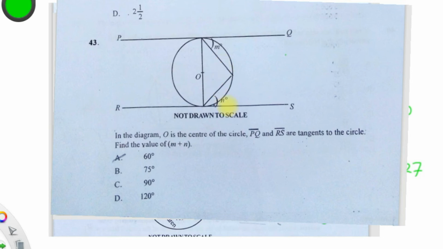Before you find that, we have to identify the theorems that are present here, and then apply them. So what theorems are found here? What theorem do you identify? We have the diameter. This is the diameter, through the center. That means the diameter forms an angle of 90 degrees on the circumference.